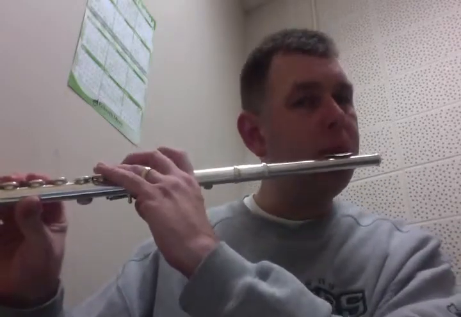Now look at the rest of number 92. Second measure is 2 half notes, piece of cake. Third measure, same rhythm. Different fingerings, same rhythm. Fourth measure, dotted quarter note, eighth note, and then a half note. So measure 4 is going to go.